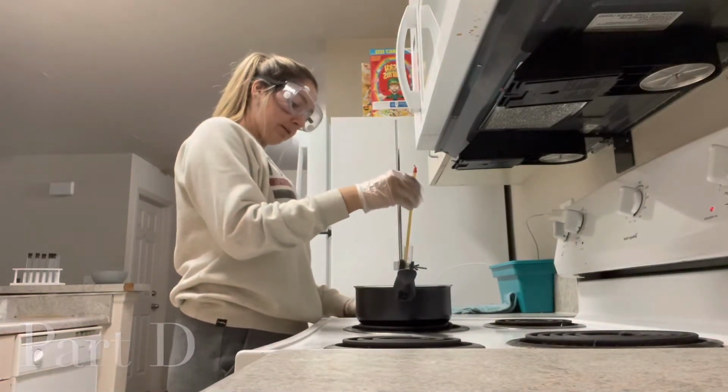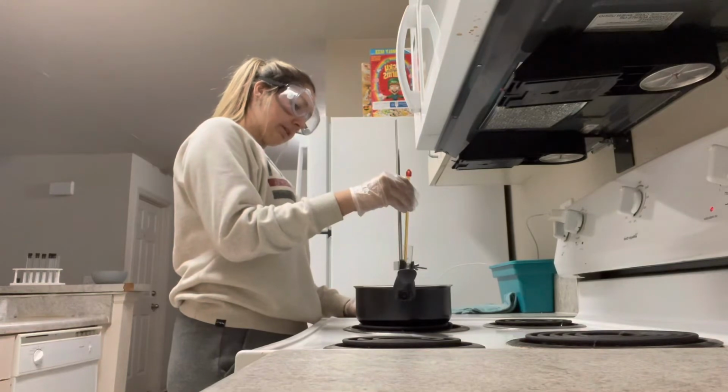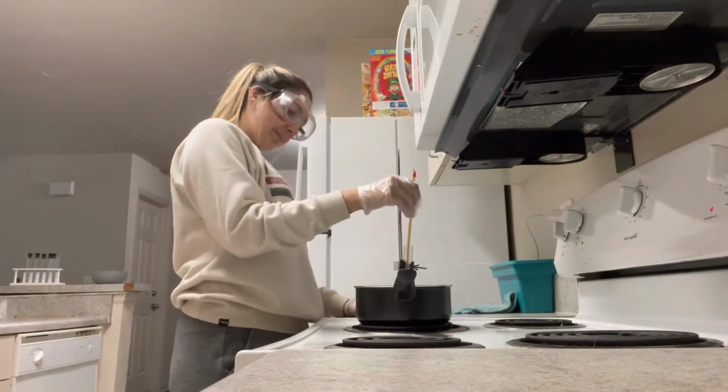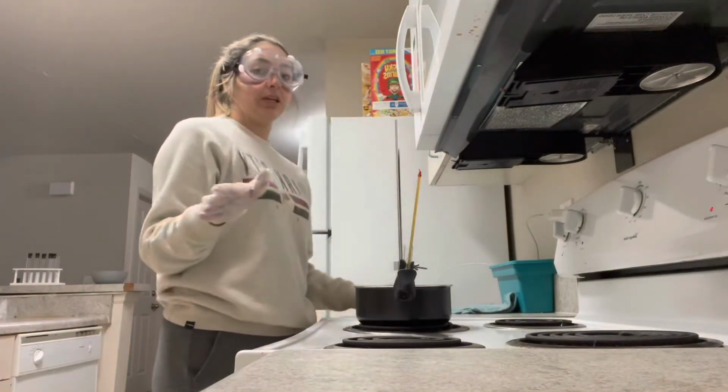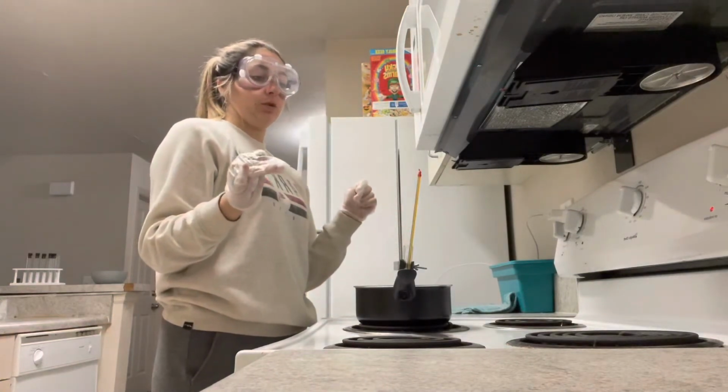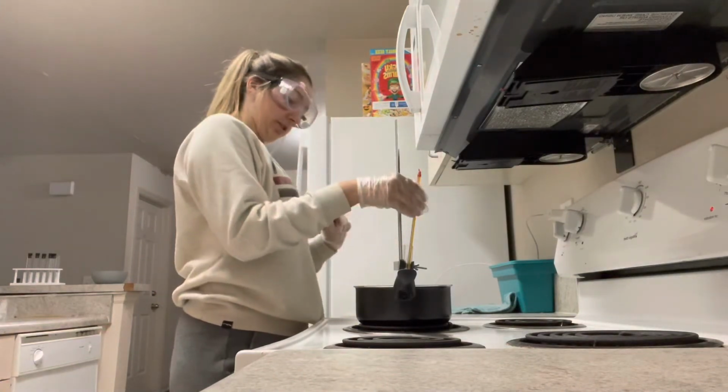All right, I'm back to melting, and I'm going to see at what temperature it melts completely, just to compare with my results from the last melting.